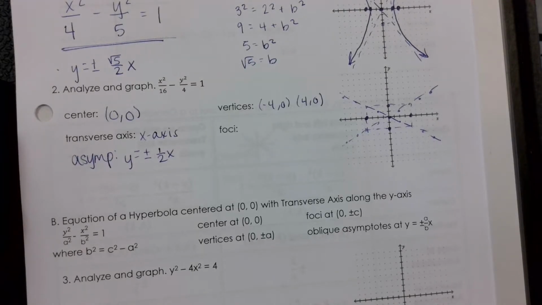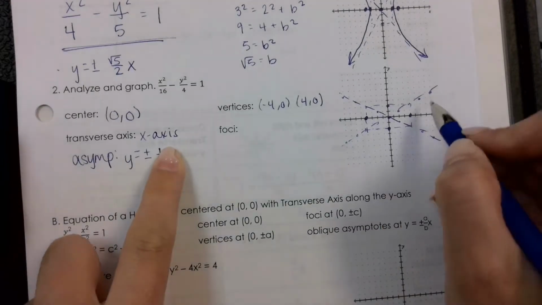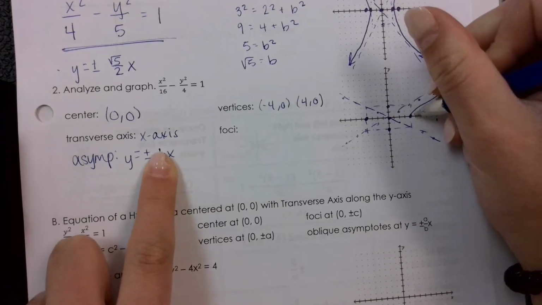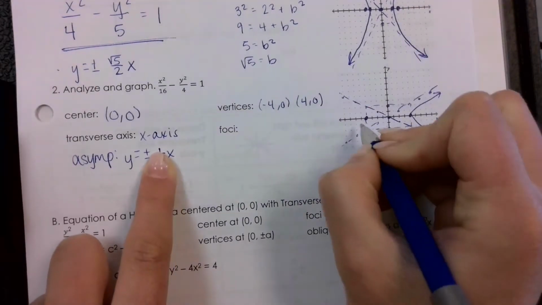Well, we're not done with the graph. We need to get our curves in there now. So we said that it's going to open on your x-axis. So basically, just hug the curves, make sure you hit your vertex. And that'll be your graph. And then we'll find our focus in just a second.